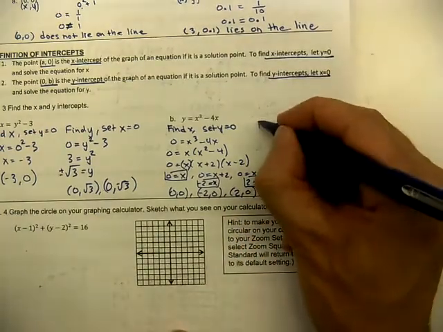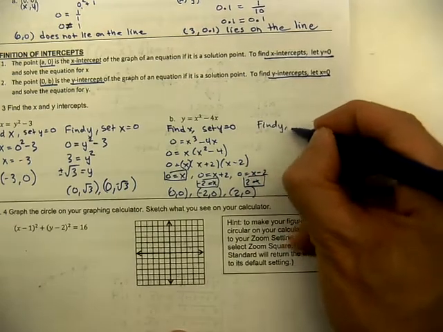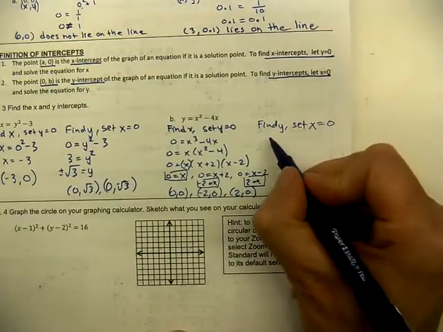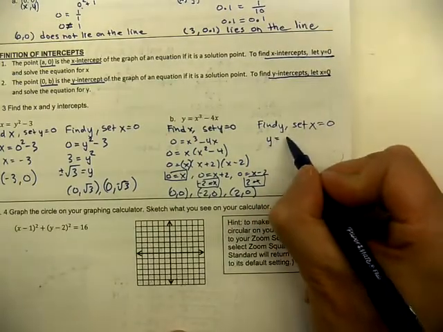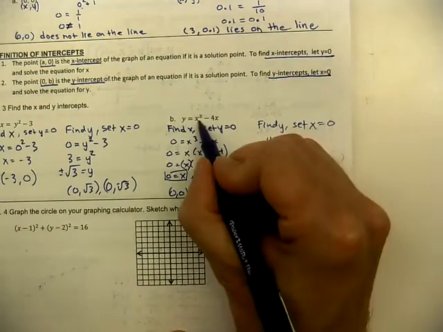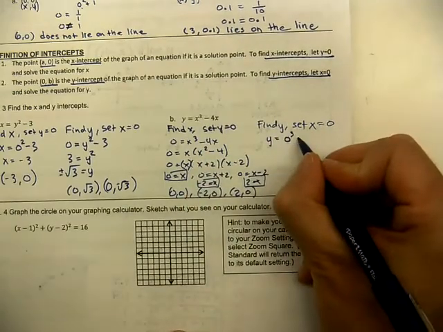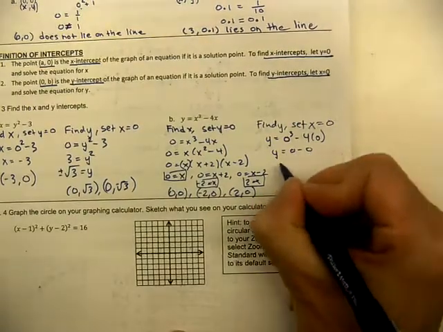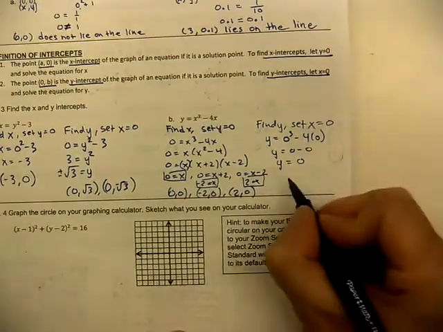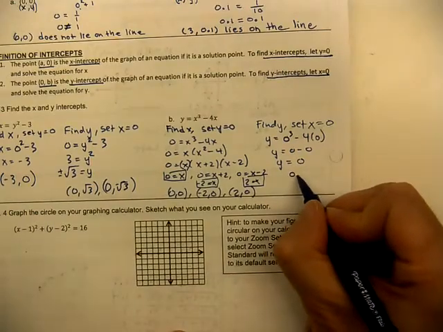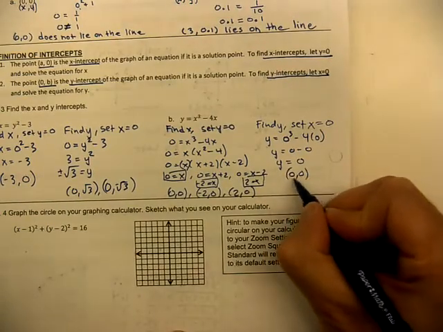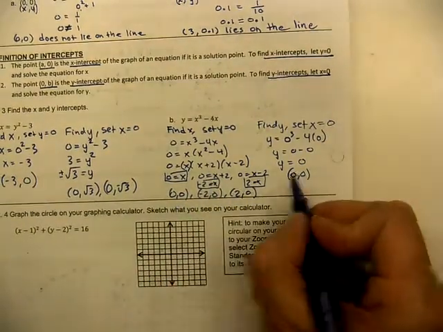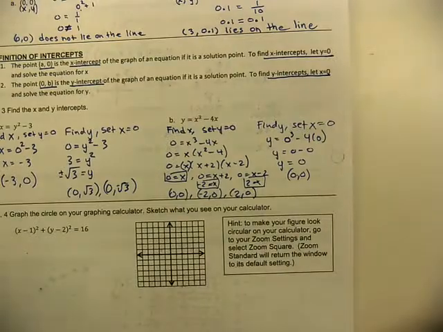Lastly, for the y-intercept, if I want to find the y-intercept, I'm going to find the y. That means we want to set x equal to 0. So we have y equals, here's my substitution of 0 in for x, so 0 cubed minus 4 times 0, which is just 0. So what we have here is a y-intercept at the origin, and that's why it matches this x-intercept, which is also at the origin. So those agree with each other.